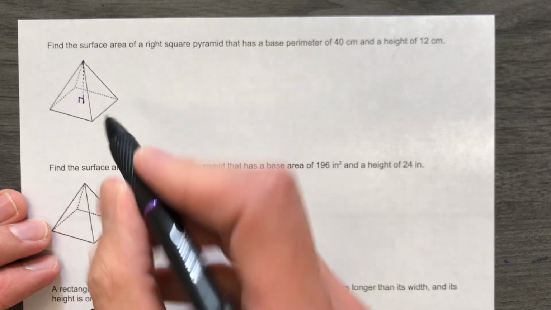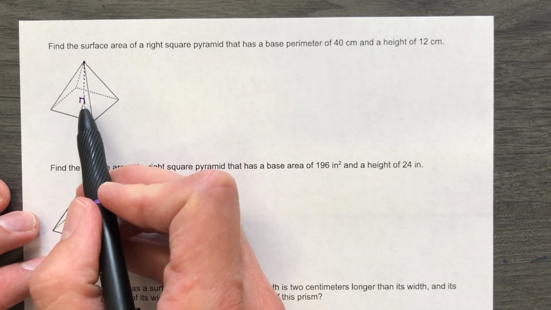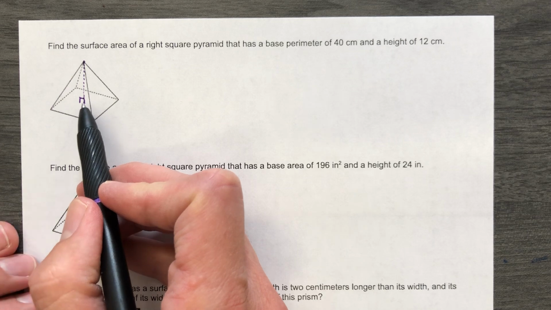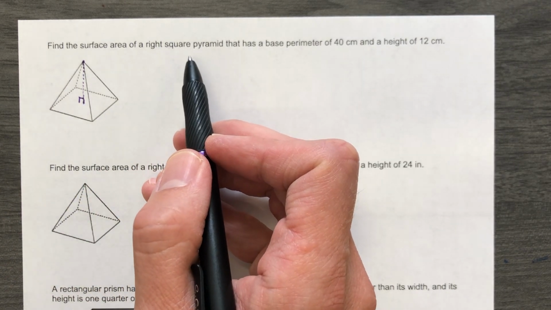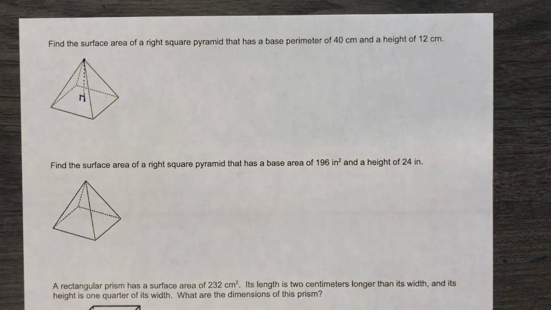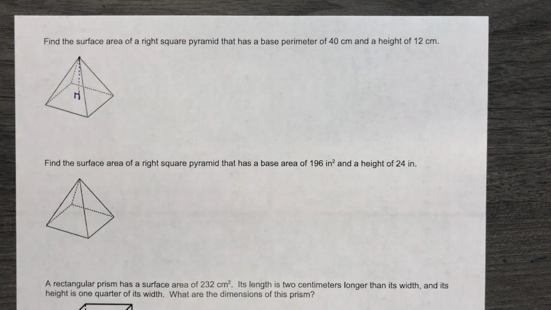That means that this point right here where they met, and I drew a little right angle, would be in the exact center of this square, okay? If it was not a right square pyramid, the math would be vastly different and it would be called an oblique square pyramid. So sometimes they'll say right square pyramid just to take any question out of it so we don't go into any crazy territory.